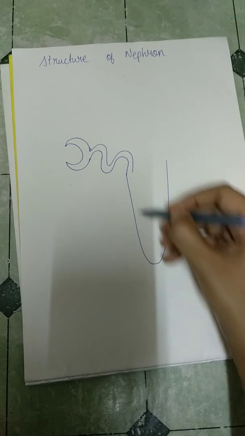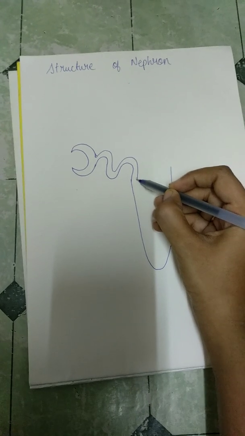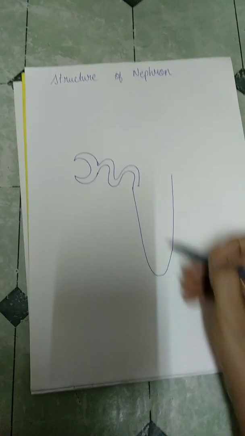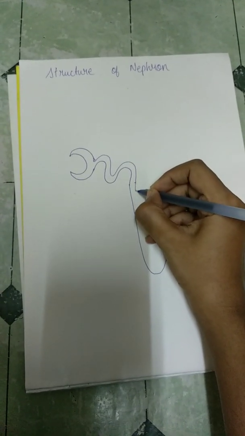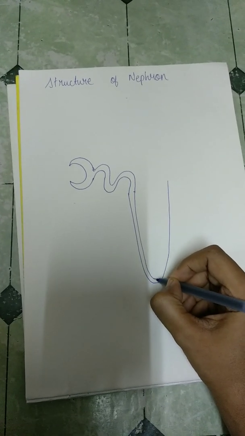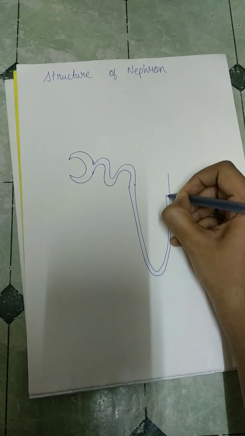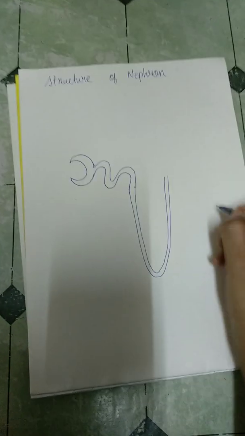Same thing you have to do for this line, but make sure that whatever thickness you have here should decrease when you are moving down. So let us extend this line downward, but make sure that the thickness of the tube is a little narrower compared to the tube above.